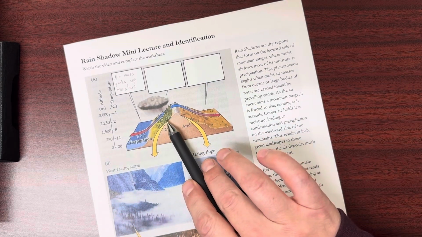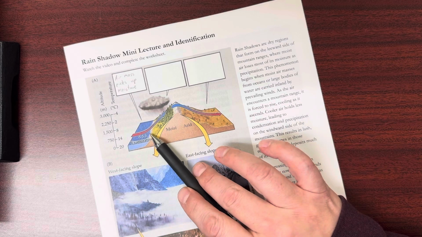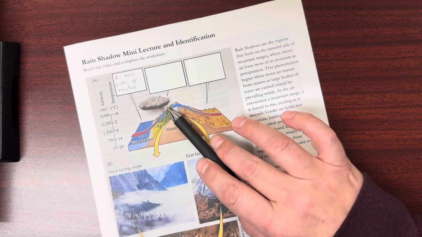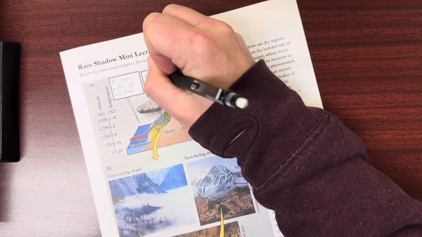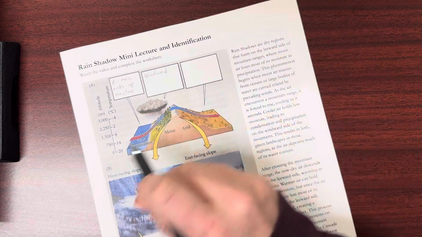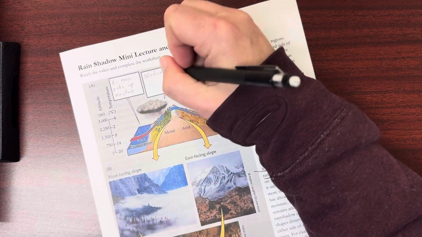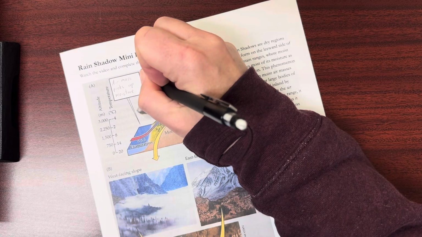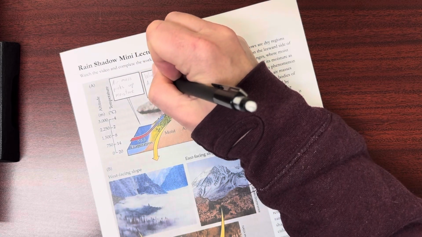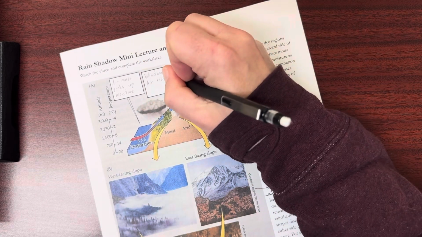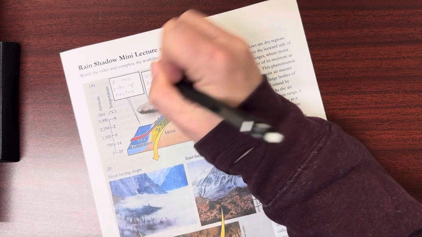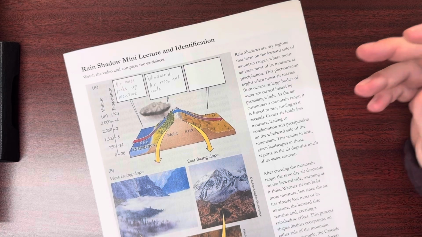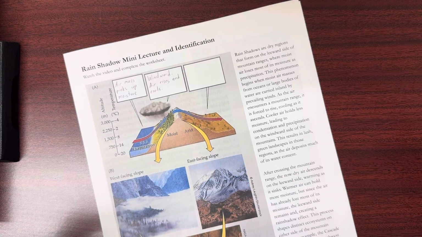Well, it hits this mountain, and the mountain is going to force it to move up the slope. This is called the windward side, because that's where the wind is blowing generally. And we said the air rises. And as it rises, it cools. Just like if you're walking up into the mountains, it's getting cooler, right? You see snow at the top of the mountain.